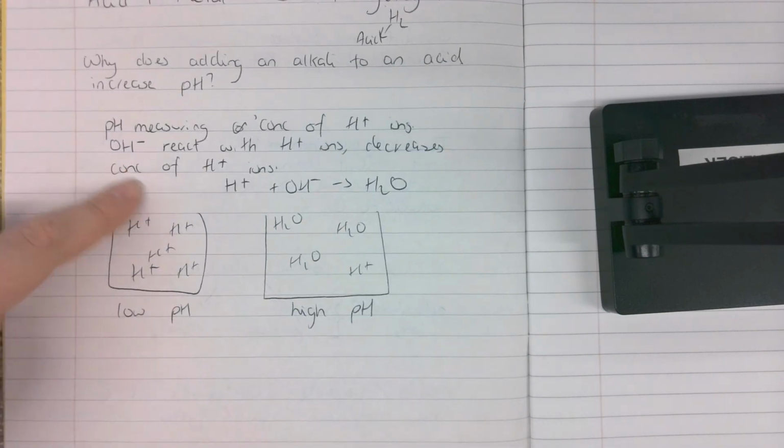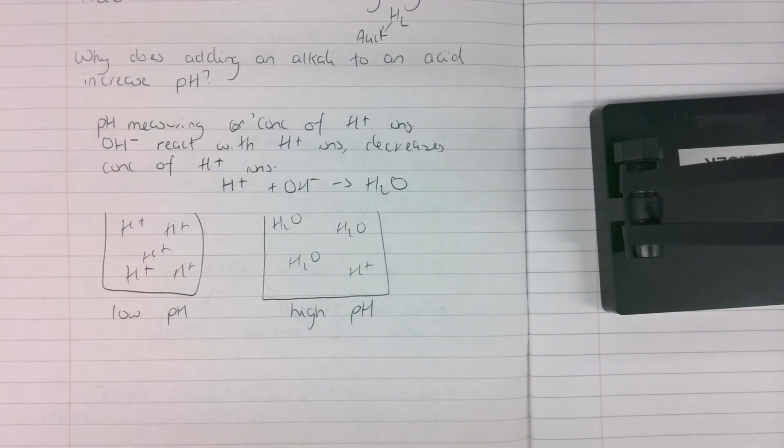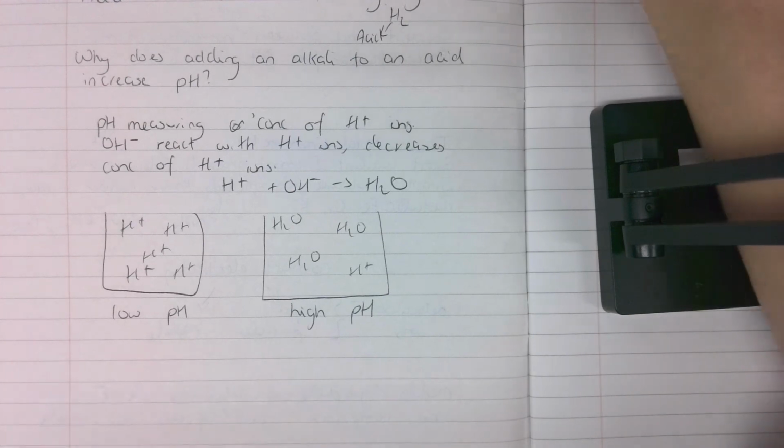This is the question that I remember as being a source of weakness from a previous exam paper.